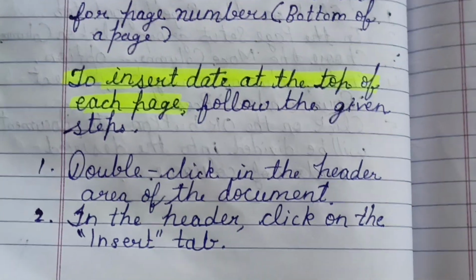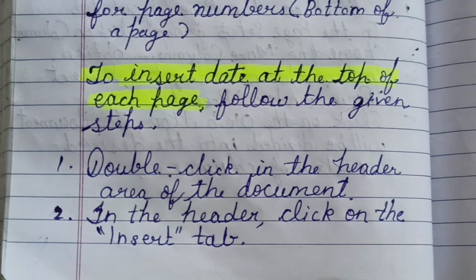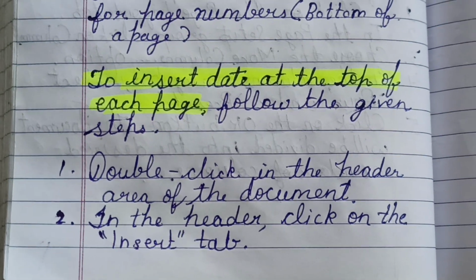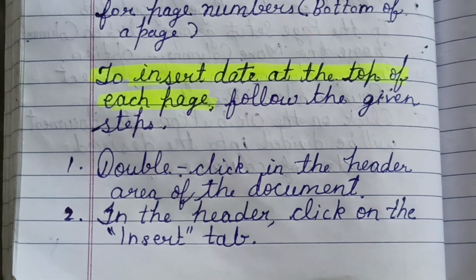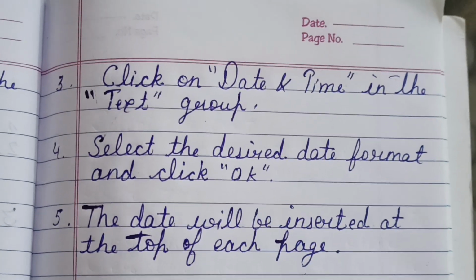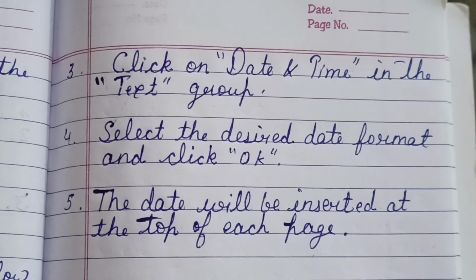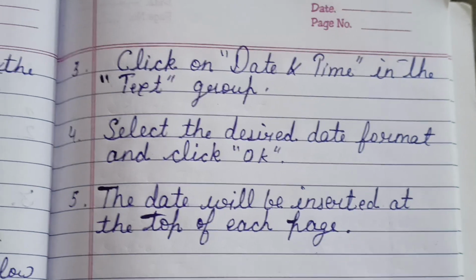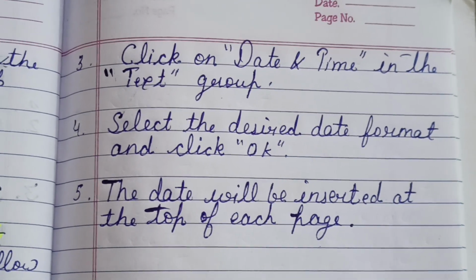Now, to insert date at the top of each page, follow the given steps. Number 1, double click in the header area of the document. Number 2, in the header, click on the Insert tab. Third step, click on Date and Time in the text group. Number 4, select the desired date format and click OK. Number 5, the date will be inserted at the top of each page.